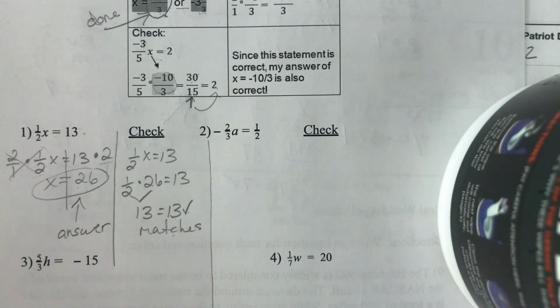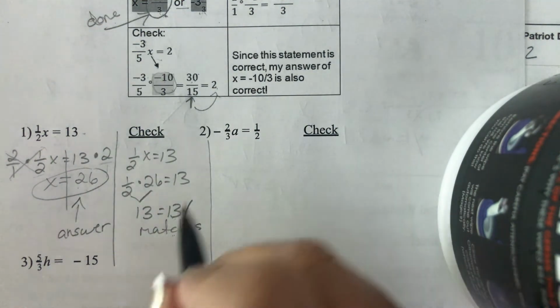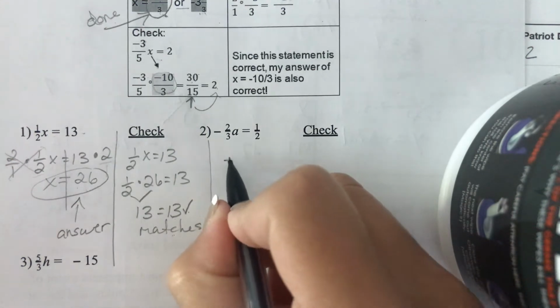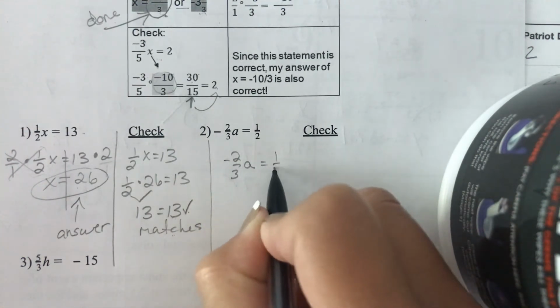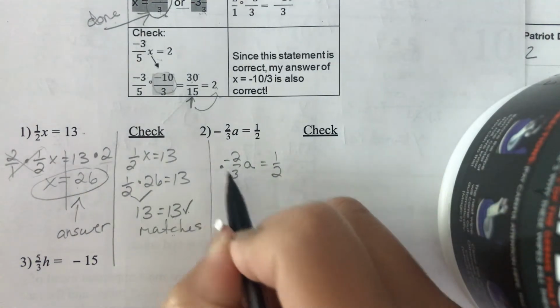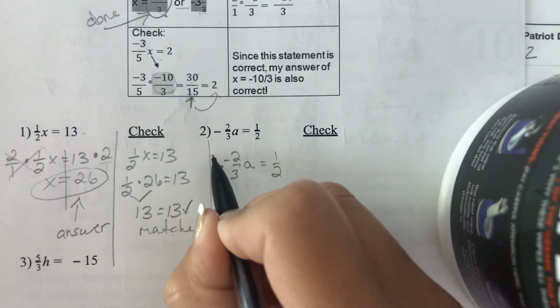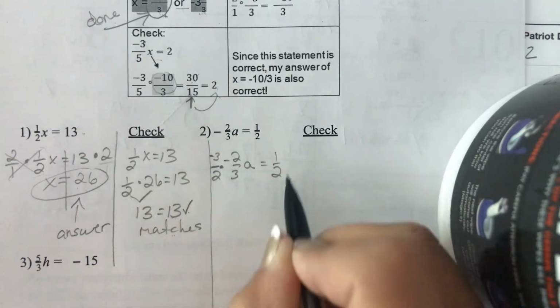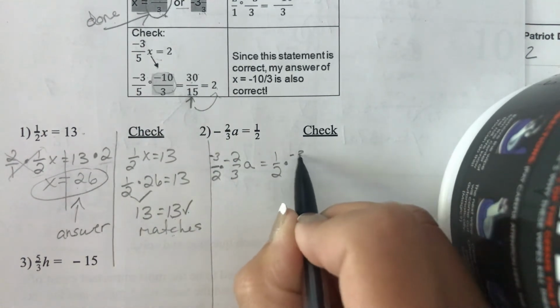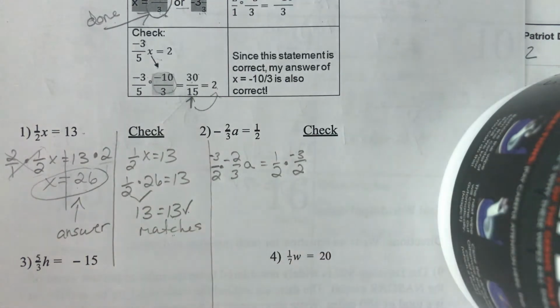So we want to get rid of the negative 2/3. I'm going to rewrite just again to give myself more room as I work. So I want to multiply by the negative 2/3. So this is the reciprocal, negative 3/2. And what I do to one side, I do to the other.